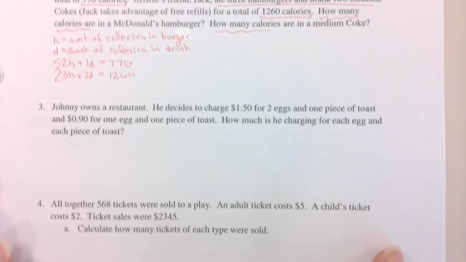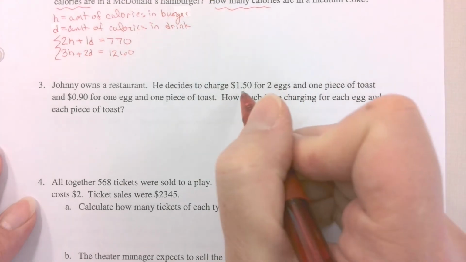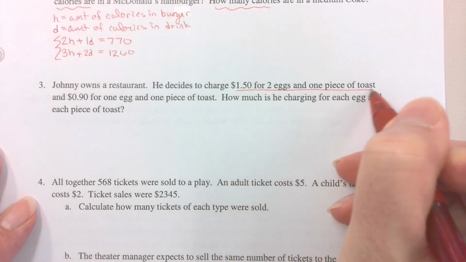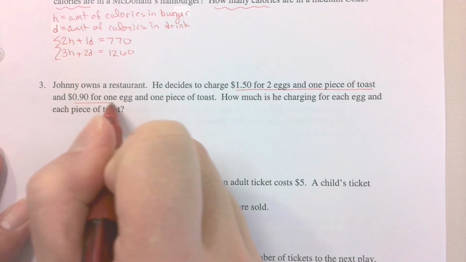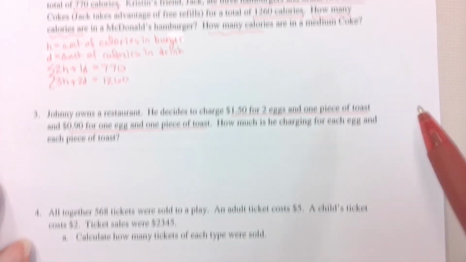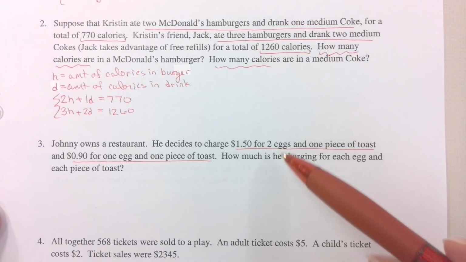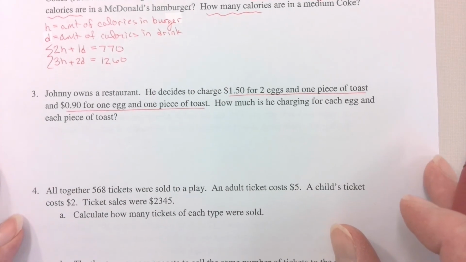All right, so we've got Johnny who owns a restaurant, and he has decided to charge $1.50 for 2 eggs and 1 piece of toast, and 90 cents for 1 egg and 1 piece of toast. So this is a very similar question to what we just set up, but instead of talking about the number of calories, we're talking about the cost. And so here are my variables.